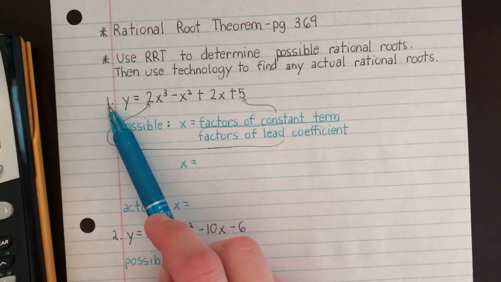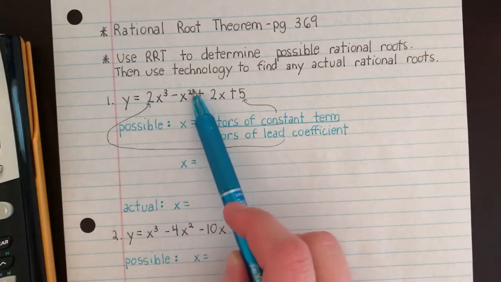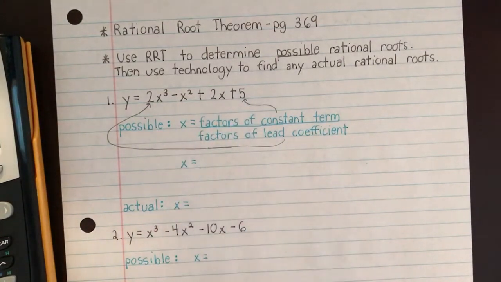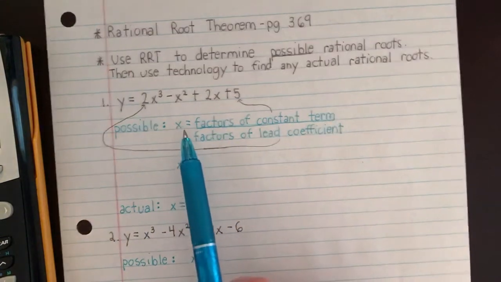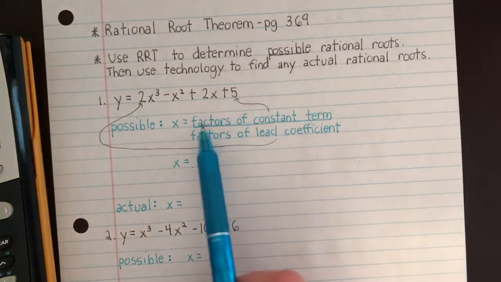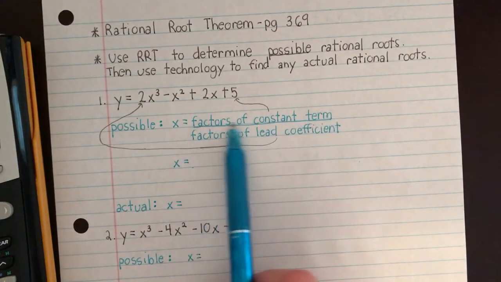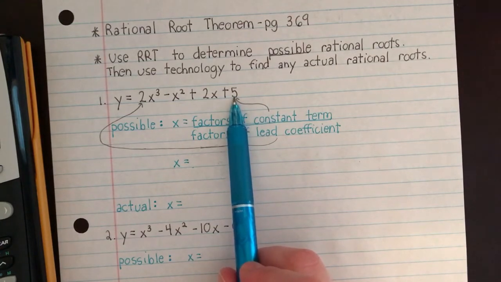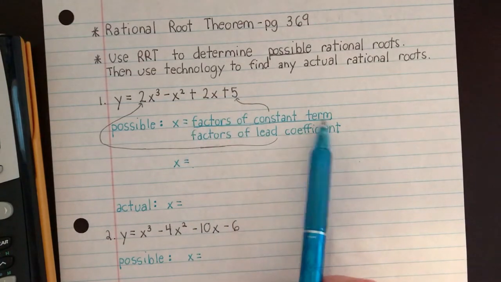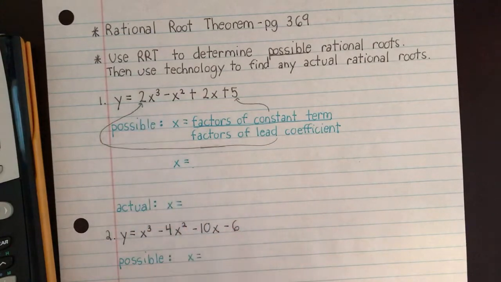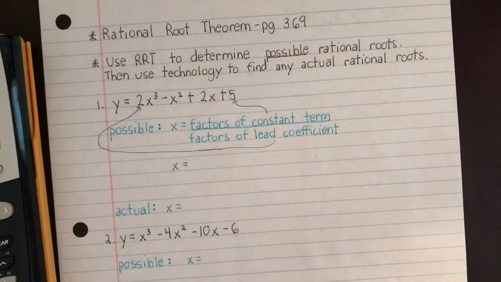So on number 1, y equals 2x cubed minus x squared plus 2x plus 5. If I want you to find the possible and actual roots, the rational root theorem says that possible rational roots can be found by taking the factors of the constant term, that means the term that doesn't have any variables, just the plain number, and divide them by factors of the lead coefficient. So the lead coefficient, you're already familiar with that word, that's this number out in front.